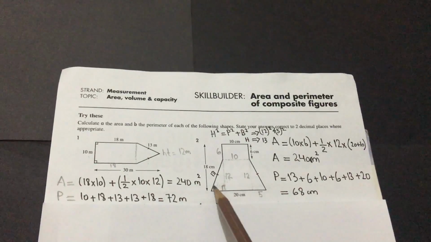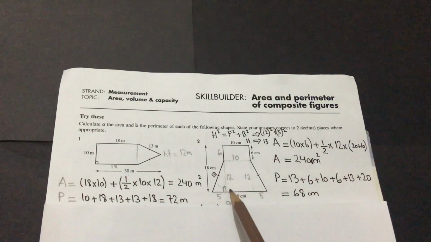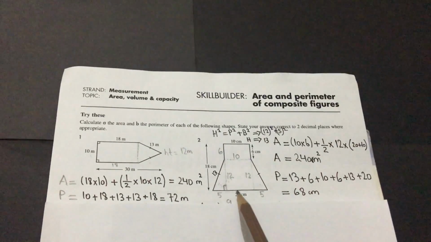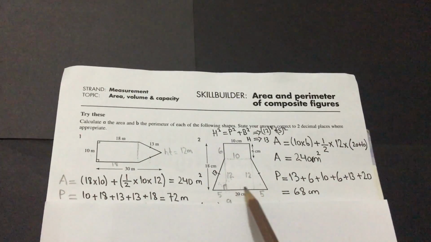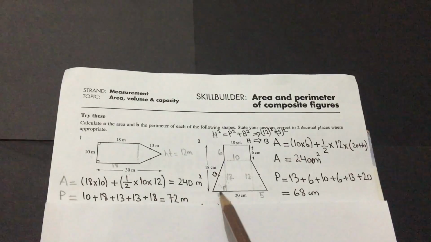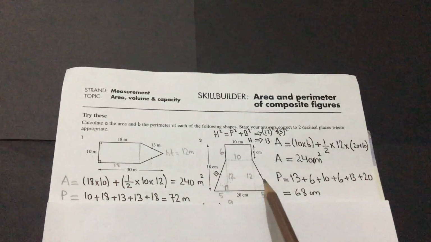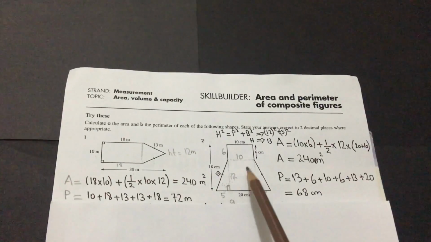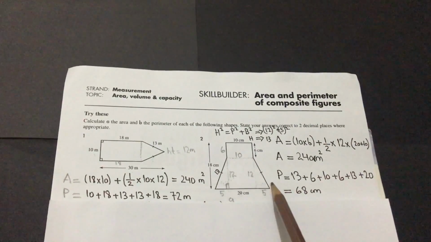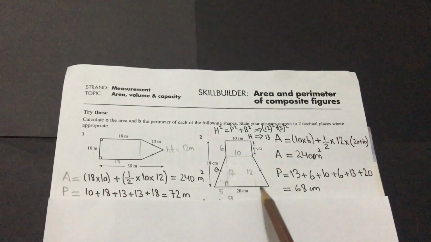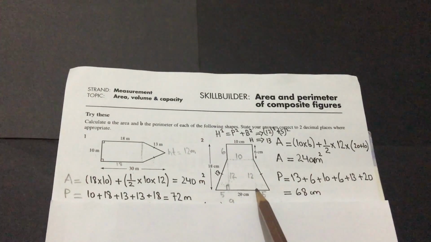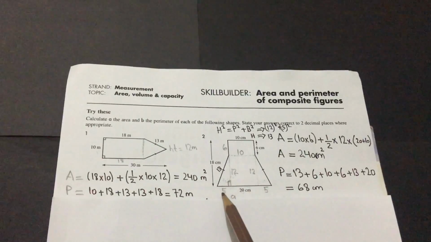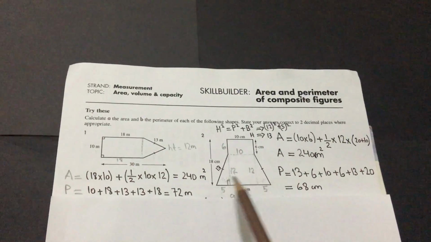And since these two triangles are the same, if this is 12, this is also 12. So 20 out of 20, this is 10. So the remaining 10 will be divided at each side. So 5 here, 5 here, because these two triangles are the same. If this is 10, the remaining 10 will be equally distributed among these two sides. So this will be 5 and this will be 5.